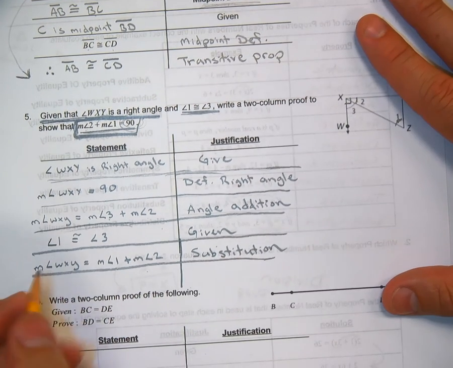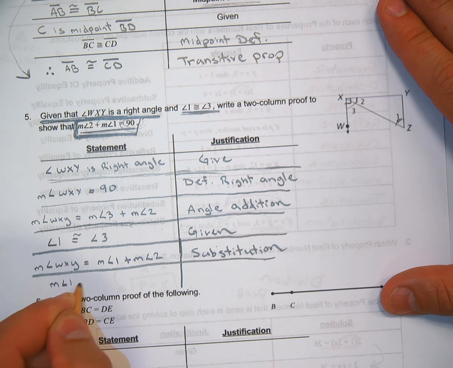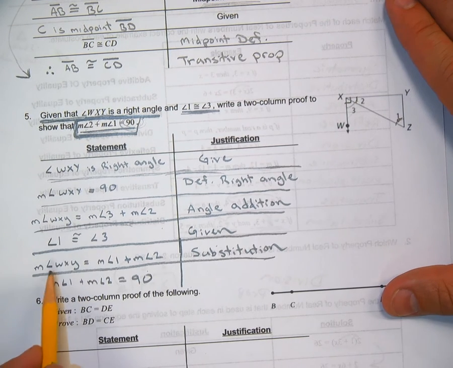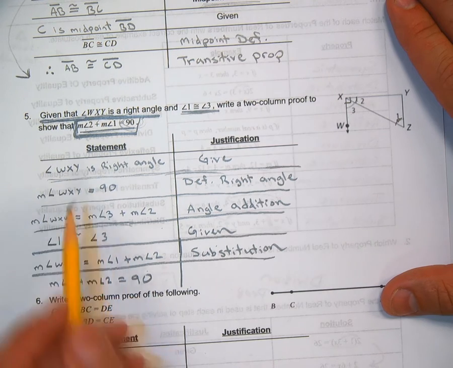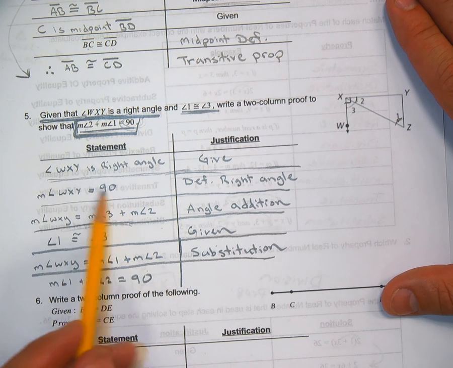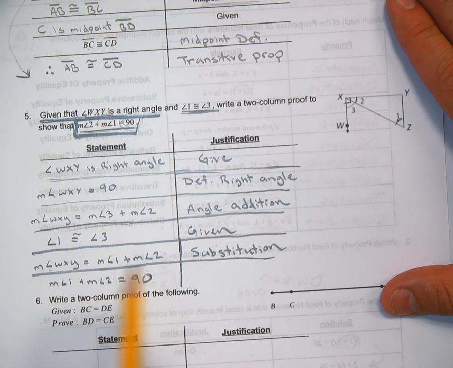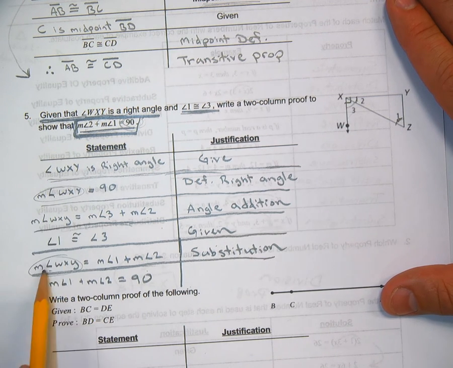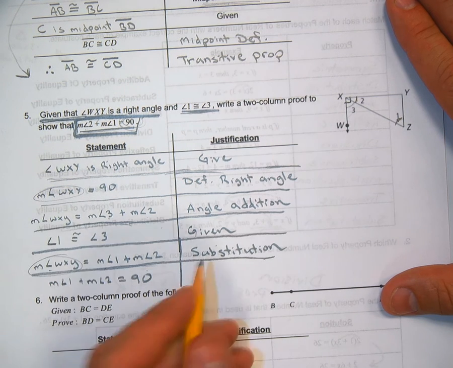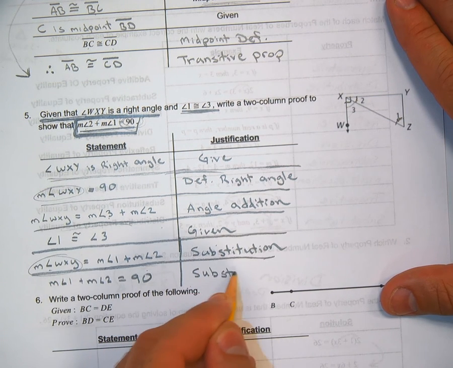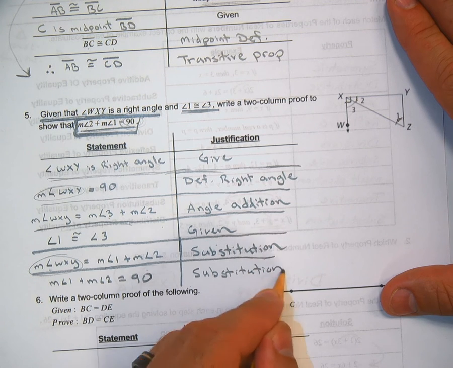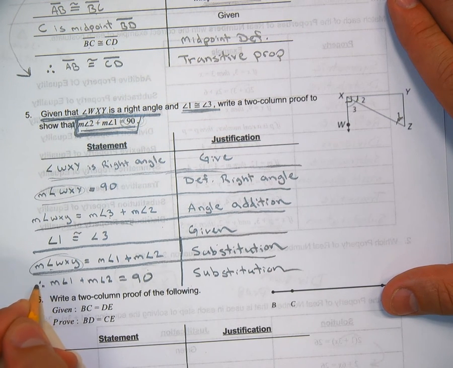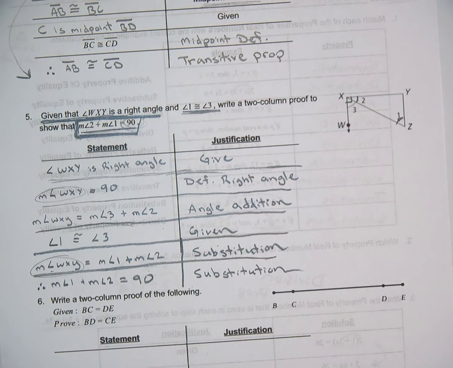So that would be the substitution. And then finally, I can say that the measure of angle 1 plus the measure of angle 2 equals 90, because we knew that the measure of angle WXY equals 90. So again, here I could use the transitive property. 90 equals that, and that same thing equals the sum. Or I could use just substitution and say I'm replacing the measure of angle WXY with the 90. I like substitution. It's my good old buddy. And bang, that is all there is to it.